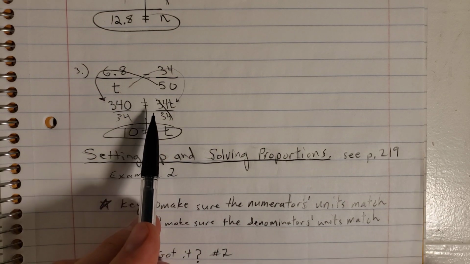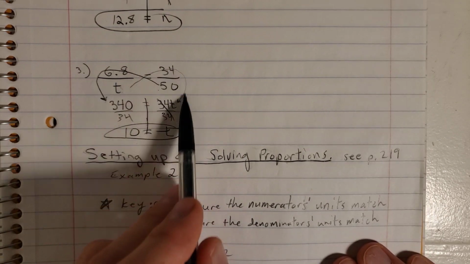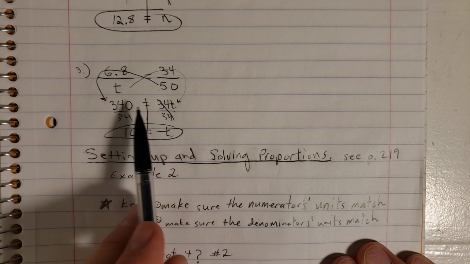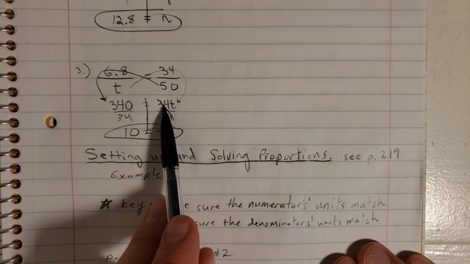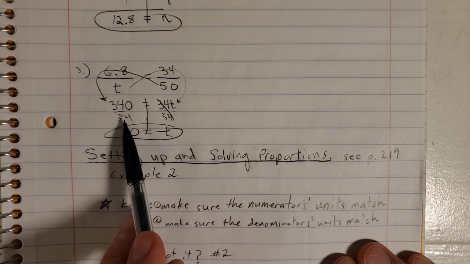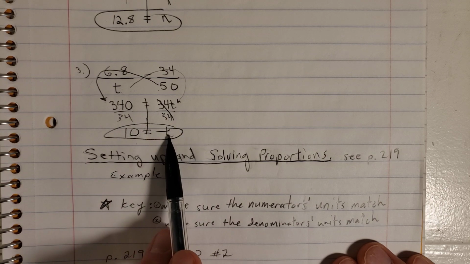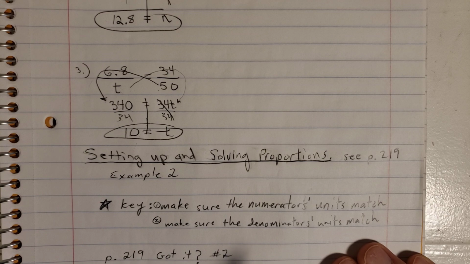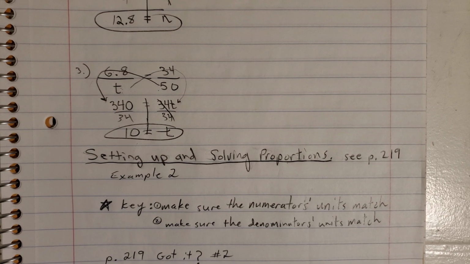All right, but the method is do the cross products. That new equation you get, divide by the coefficient. The coefficient is the number next to the variable. Once we do that to both sides, then we isolate the variable and get what the variable equals. Boom. I hope that works well.